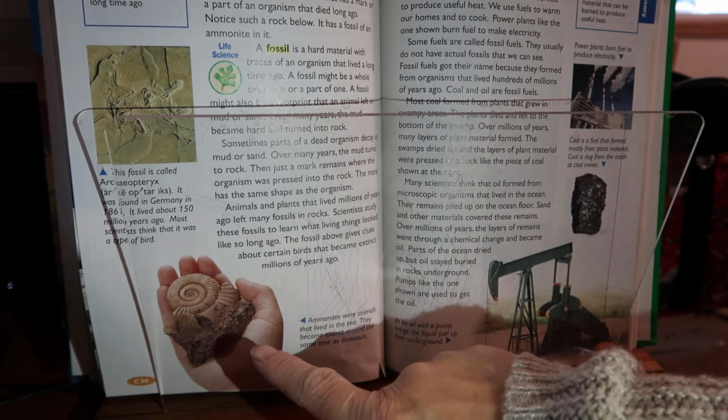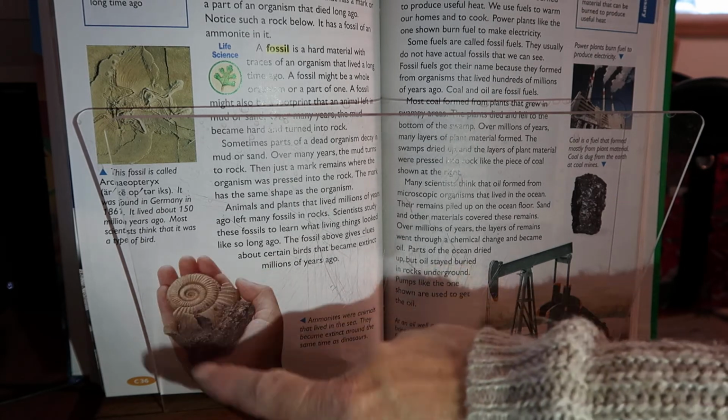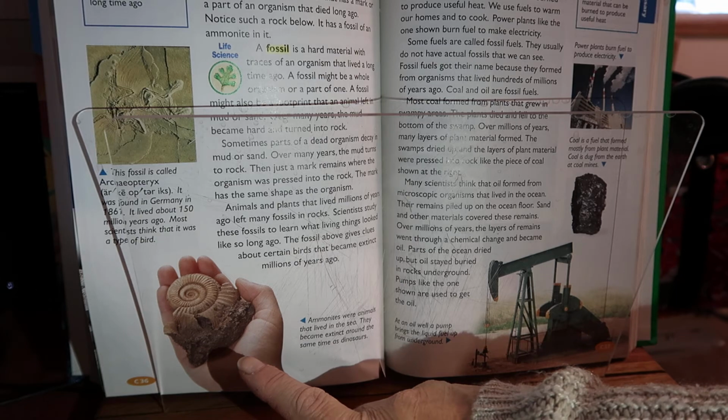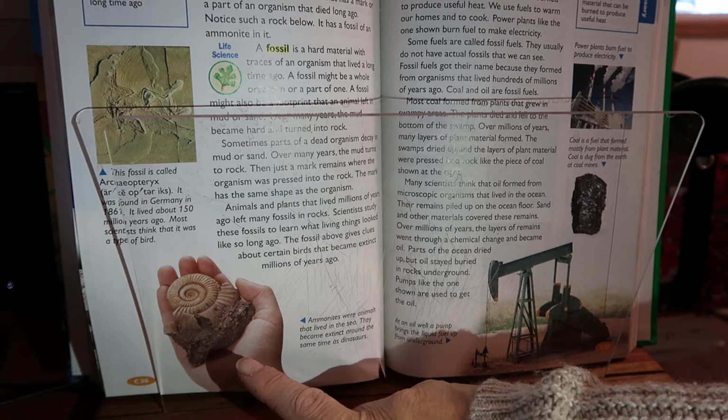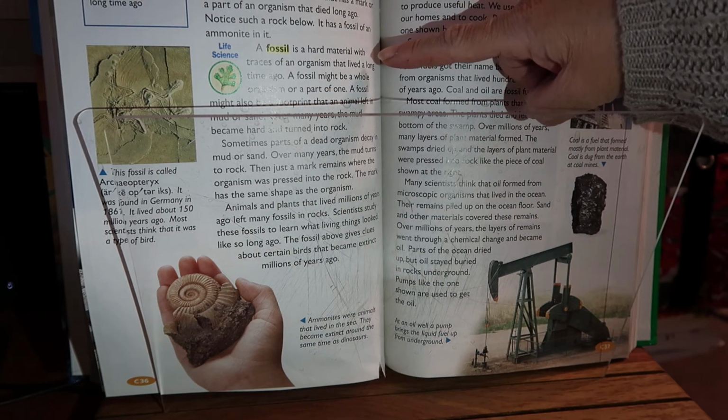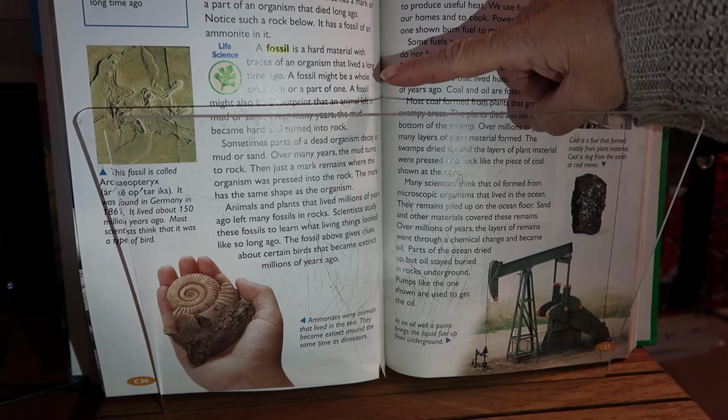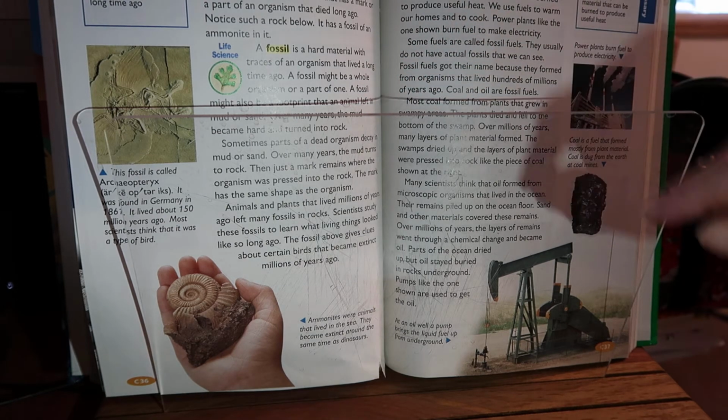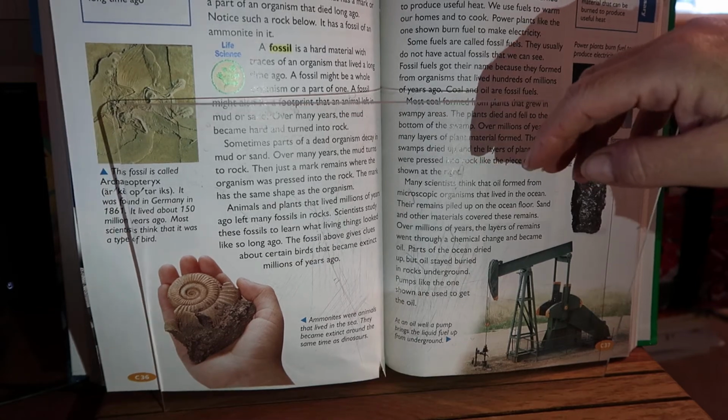So down here, isn't that so awesome? That ammonite in that rock, that's a fossil. A fossil is a hard material with traces of an organism that lived a long time ago. A fossil might be a whole organism or a part of one.